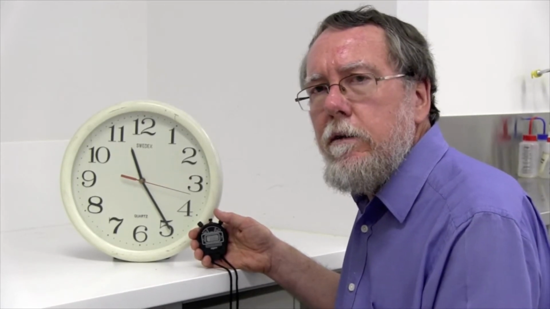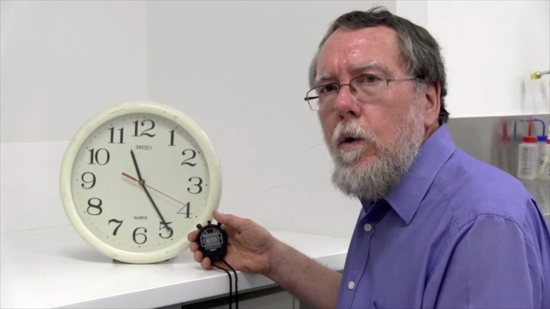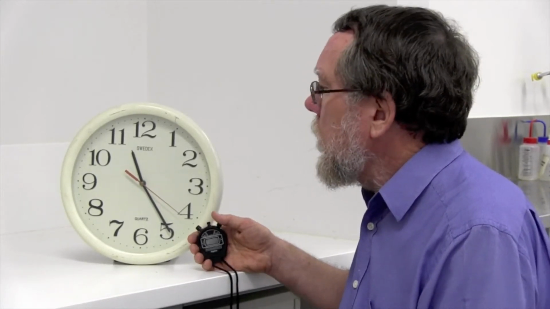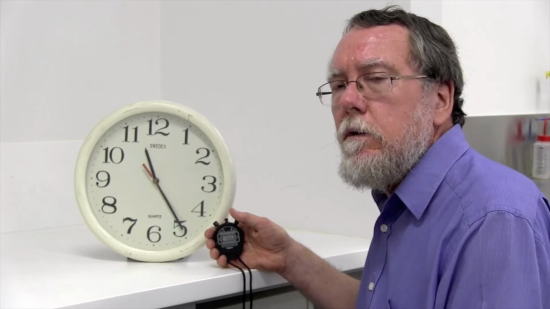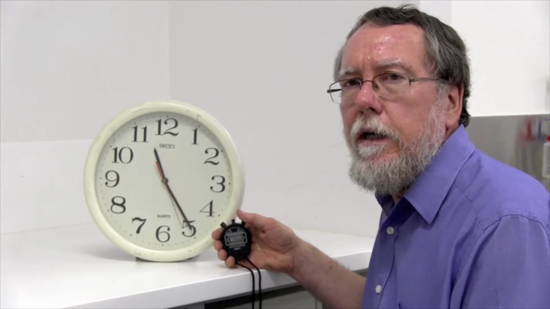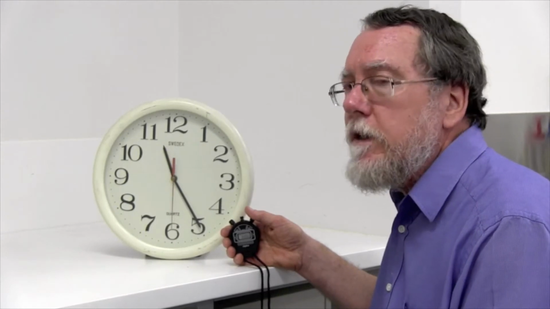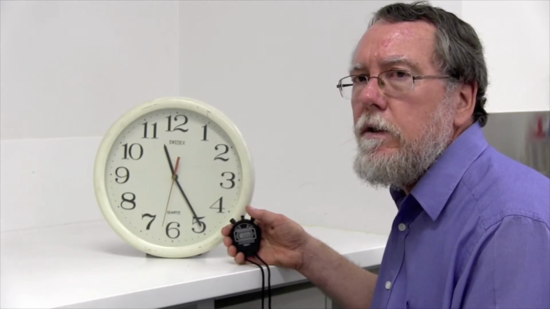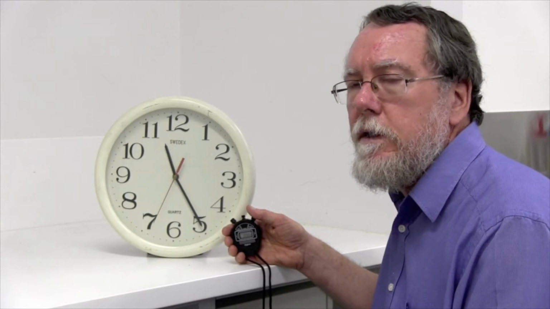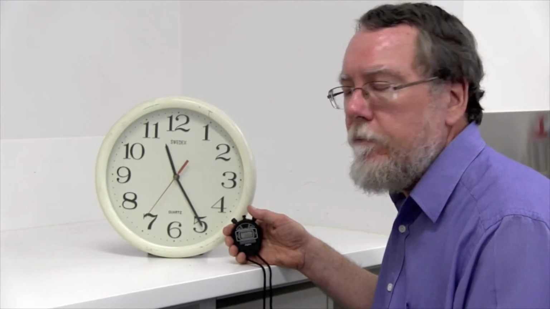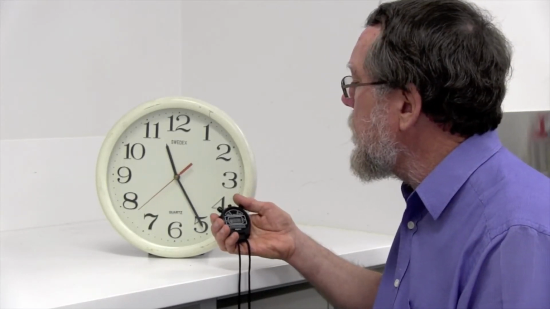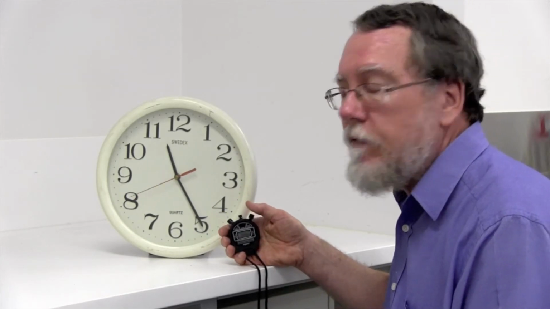And the way we're going to do it is this. We have a simple wall clock. This wall clock is good to plus or minus 1 second a day. Now there's 86,400 seconds in a day, so over a 10-second period, that's good to better than 0.0002 of a second. Better than that. Much better than the stopwatch, which is only to 0.01 of a second.